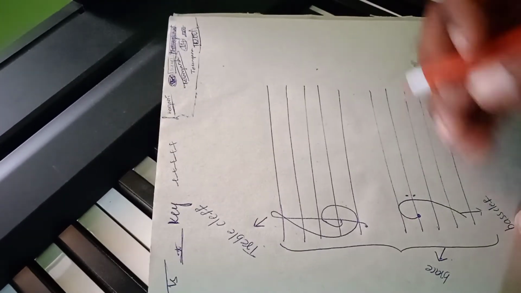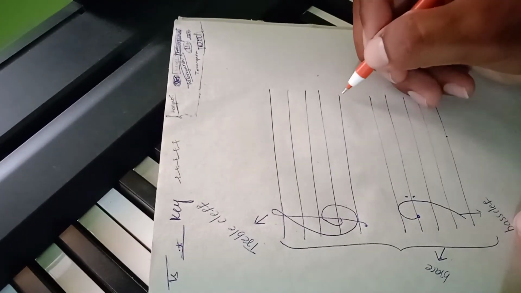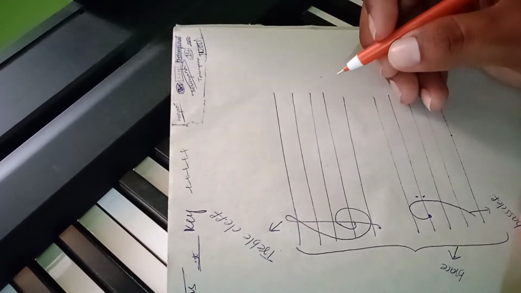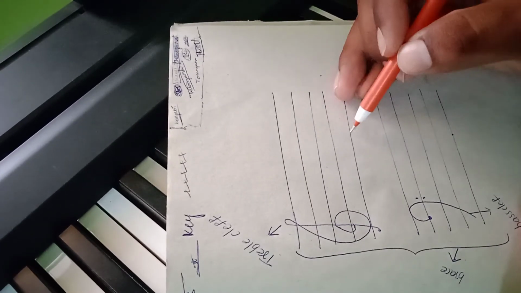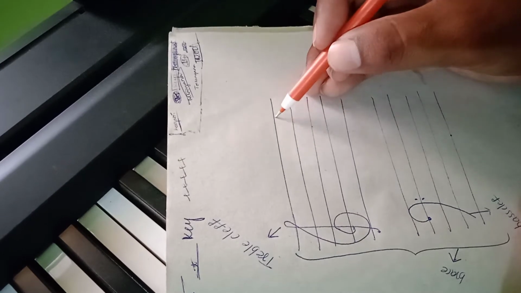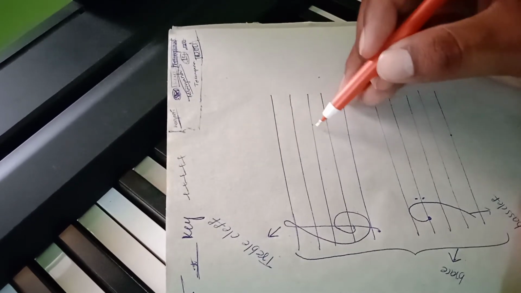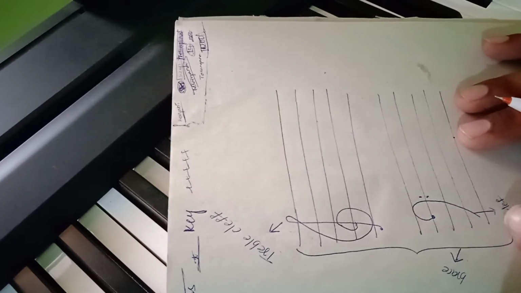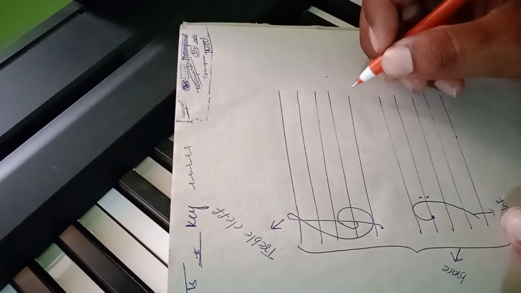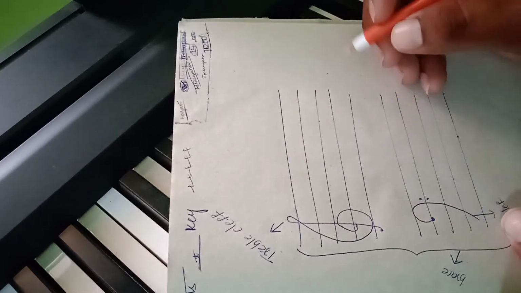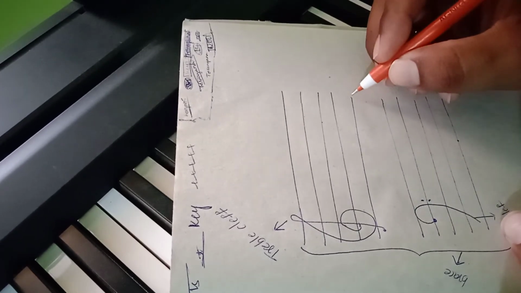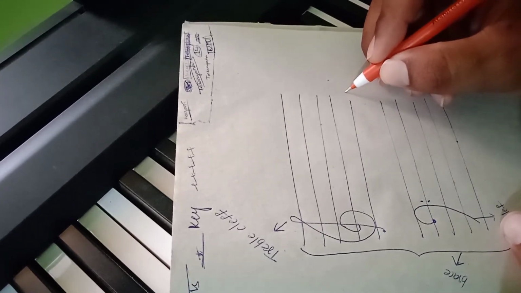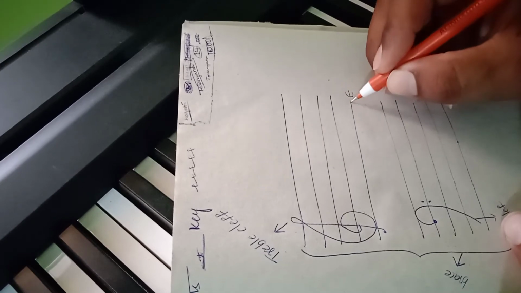Now let's start with the treble clef. So we have 5 lines here, 1 2 3 4 5, and 4 gaps, 1 2 3 4. Same here in the bass clef. So for now, let's look at the treble clef. The first line is E. We call this line E.